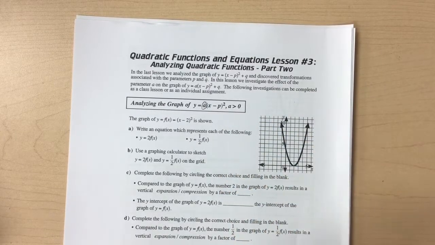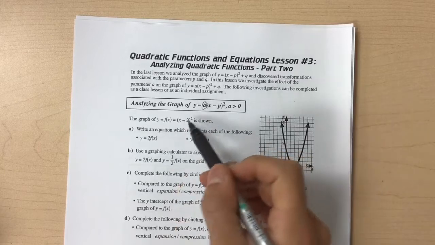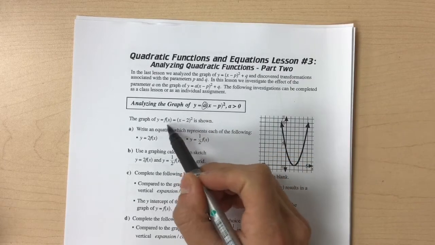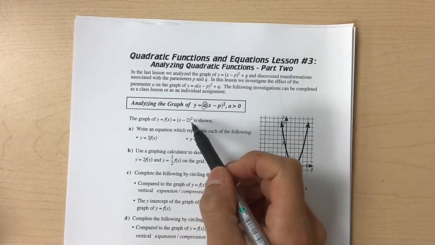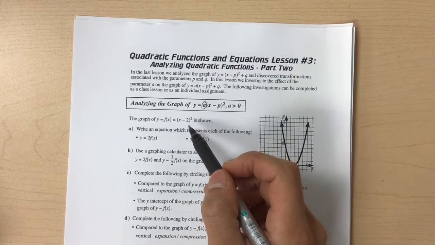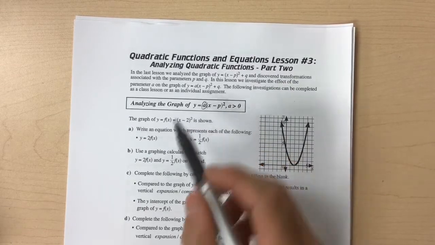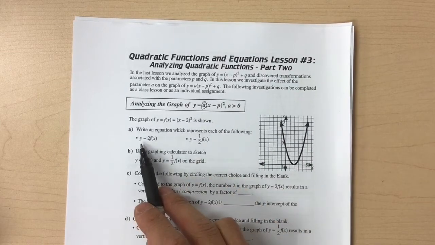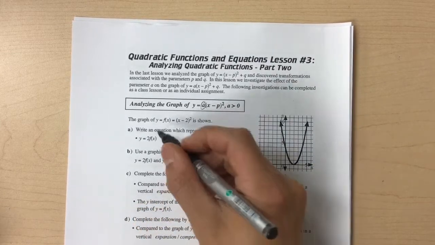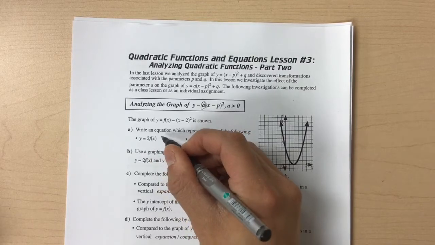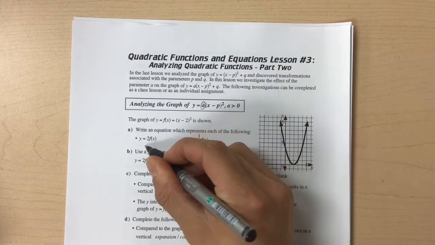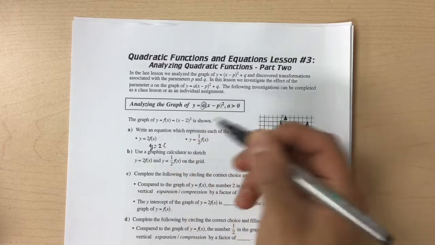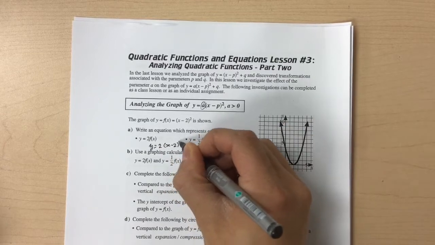So first of all, this is a different graph. We're looking at f of x is equal to (x minus 2) squared. So not looking at x squared today, but we want to write an equation which represents each of the following. So y is equal to 2 times f of x. So 2 times f of x would look like this: y is equal to 2 times (x minus 2) squared.